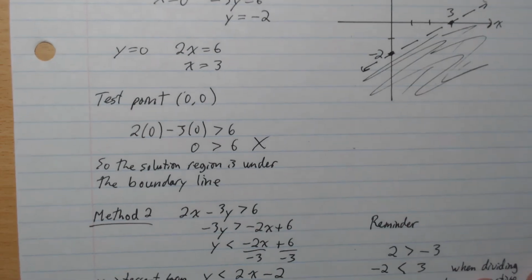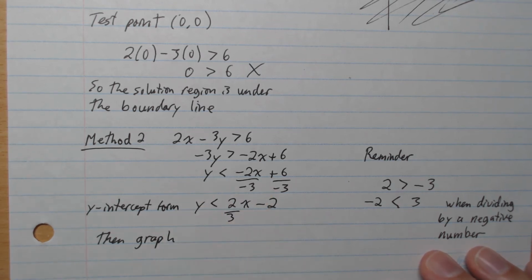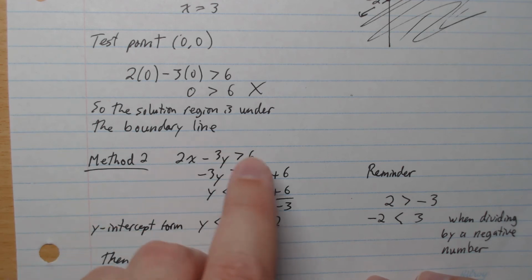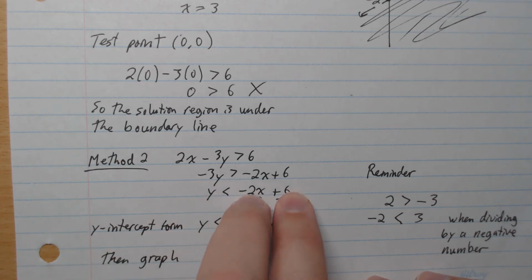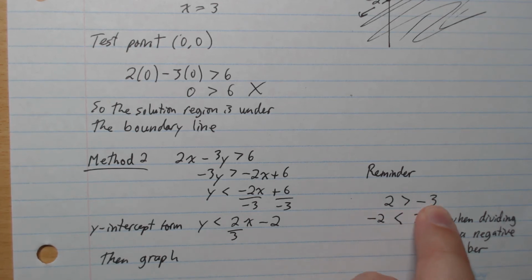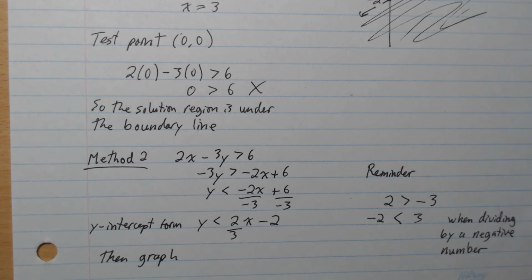Now method 2, if you want, you can rewrite it in y-intercept form, y equals mx plus b, and then graph that inequality. Just a reminder, isolating y, we go minus 2x to both sides, and then we divide by -3 on both sides. When dividing by a negative number, you've got to change the sign. So 2 is greater than -3. If we divide by -1 on both sides, then -2 is less than 3. You see how it's switched. So be careful about that if you are using method 2.